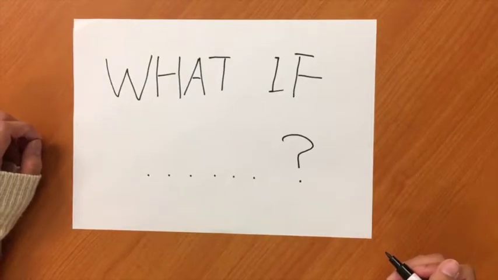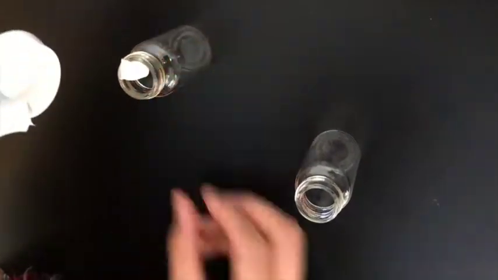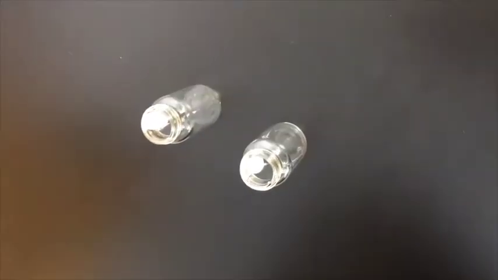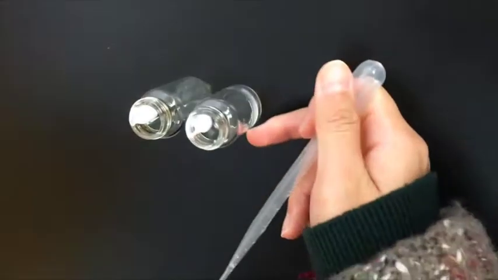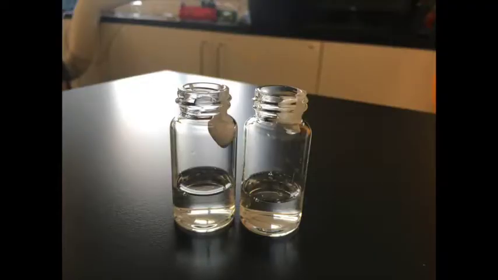Now we have known the main ingredients and their function, but what will happen if the composition of toothpaste is changed? To learn more about this, we set a simple experiment. We transfer the same volume of toothpaste to two empty vials and add the same amount of water to dilute them. We shake both vials for about 3 minutes.